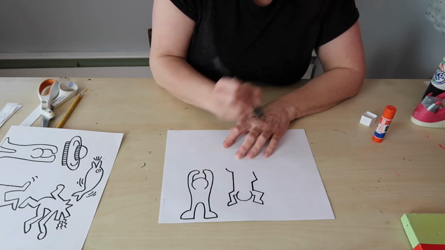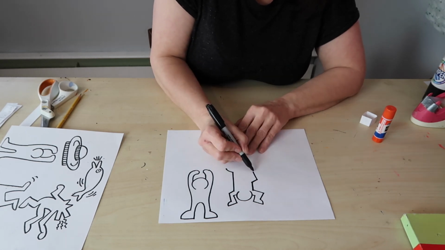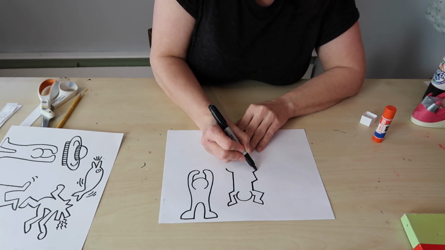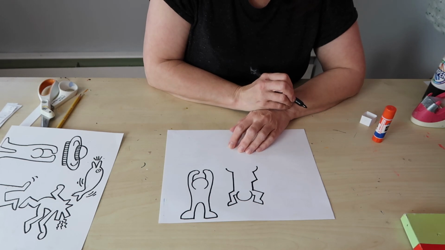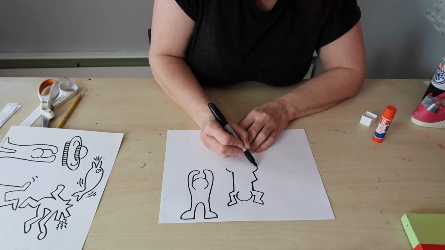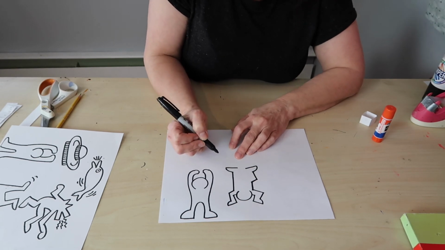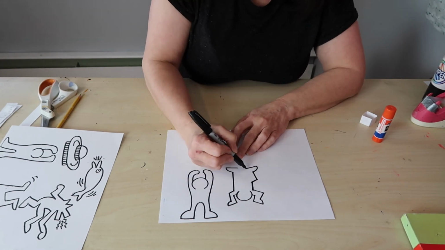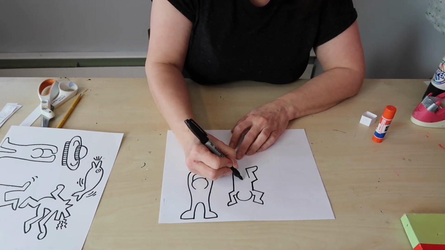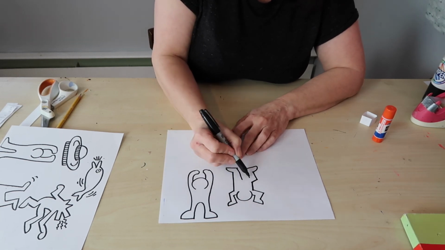And then we're going to draw a short diagonal line because that's going to be the bend in his knee. And then bring that line down for his leg and then the top of his foot. Let's make the bottom of his feet on both sides. And then on the inside, we're going to just draw 2 angle lines and then connect them.